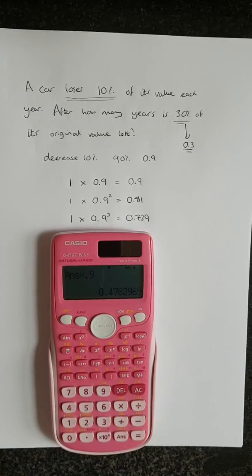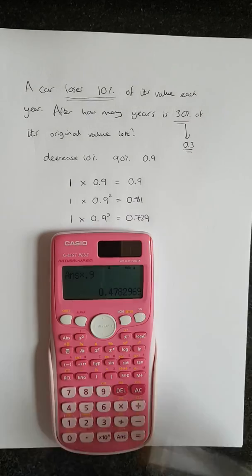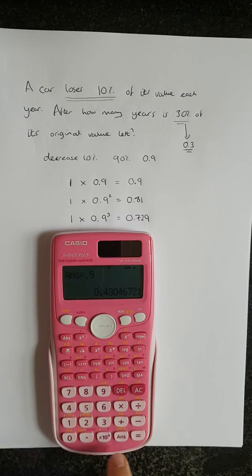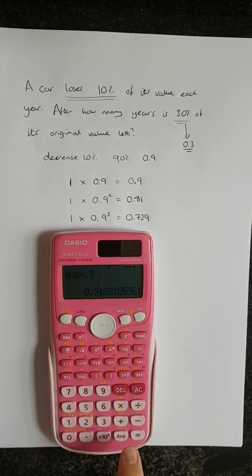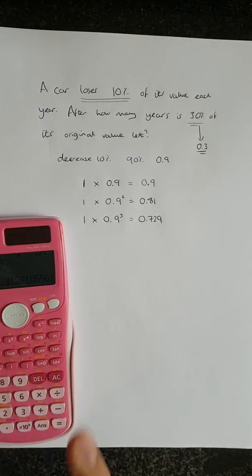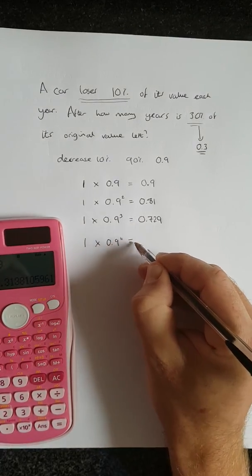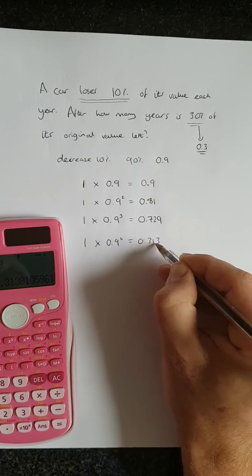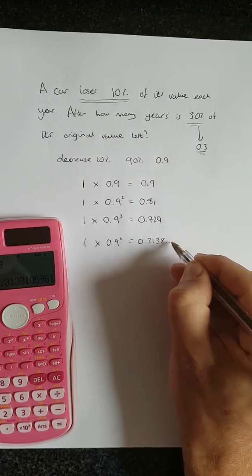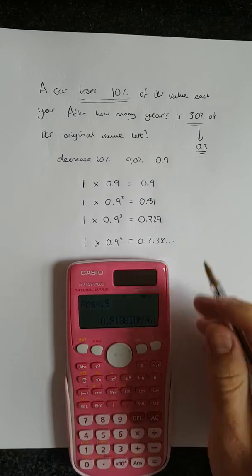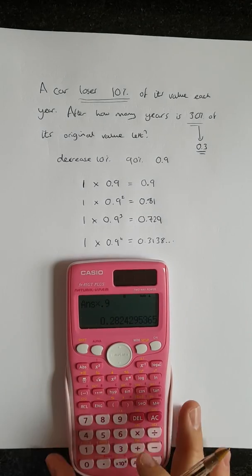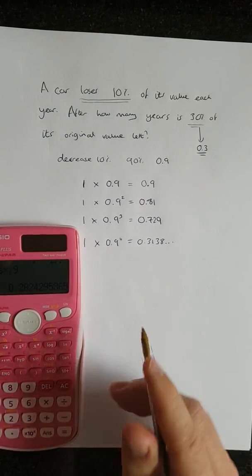I'm not writing these down because I only need to get the key values. 8, 9, 10, 11, that's very close. I'm going to write that one down. I'm going to put 3 dots because I don't want all those decimal places. 12, 0.28.